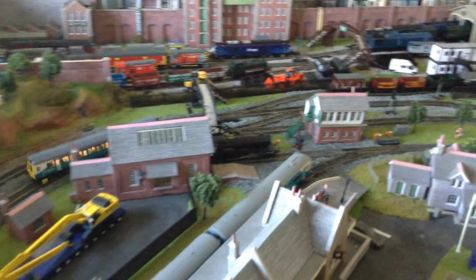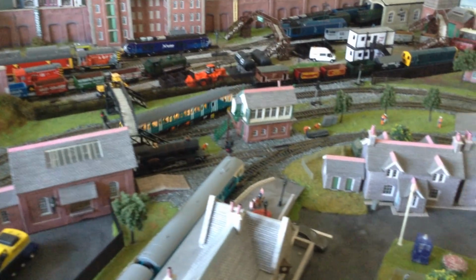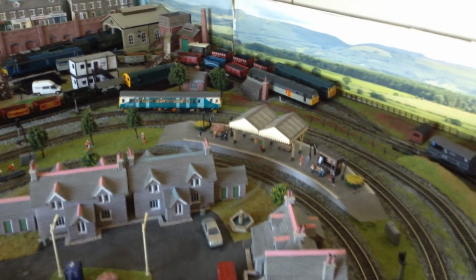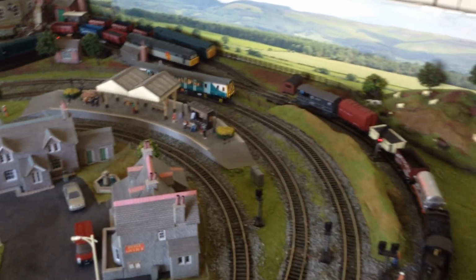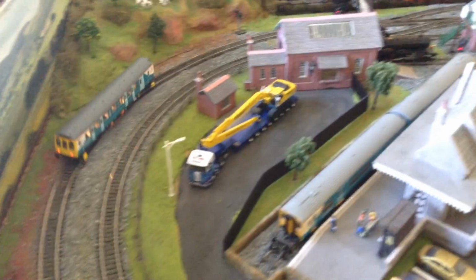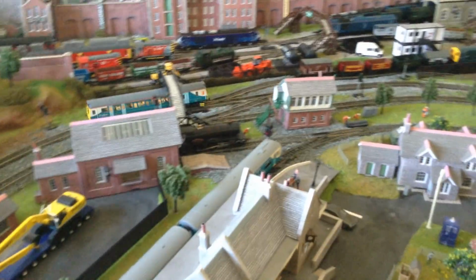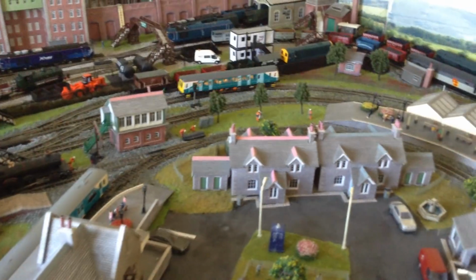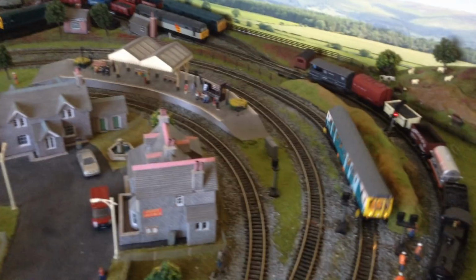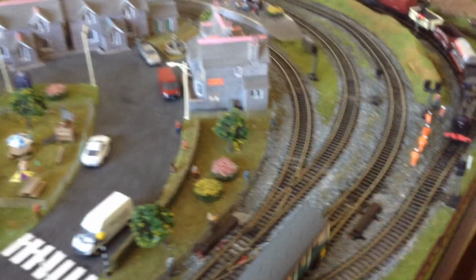It'll now start off, slowly going round over the points. It'll now start building up speed. Maximum speed is supposed to be 70 on this, it's running at 60. Just a nice speed. Always set the speeds of your trains to what your layout looks like.